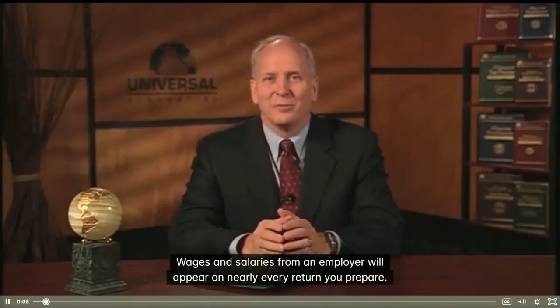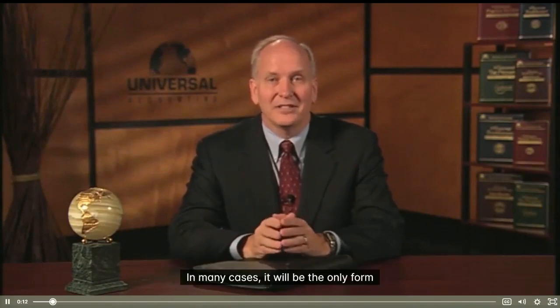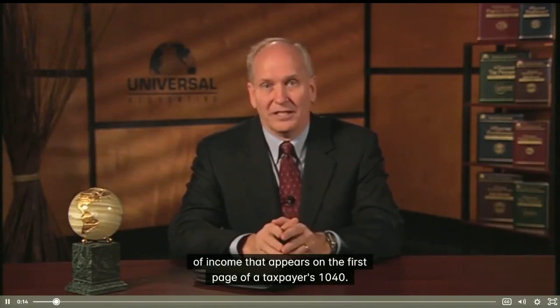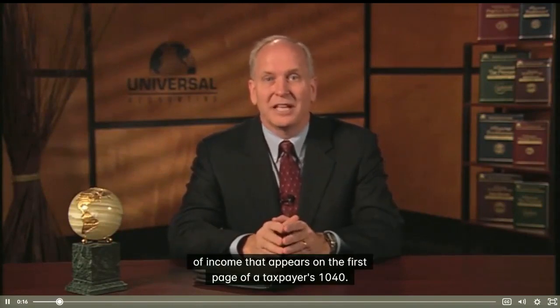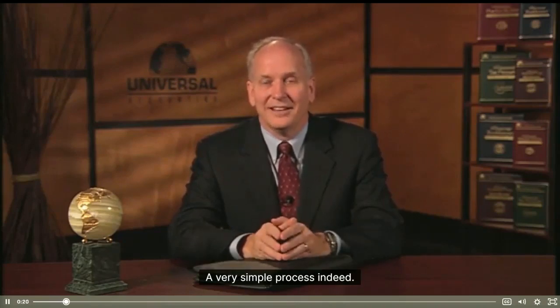Wages and salaries from an employer will appear on nearly every return you prepare. In many cases, it will be the only form of income that appears on the first page of a taxpayer's 1040. A very simple process indeed.